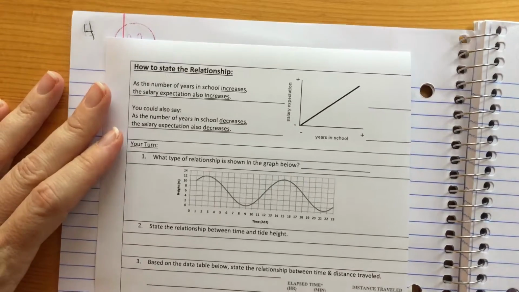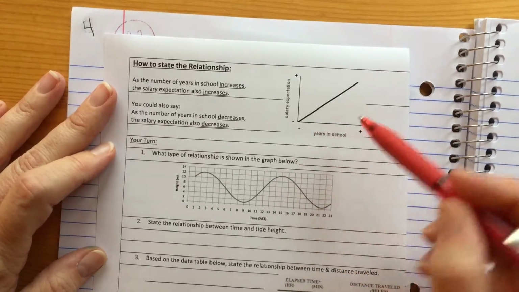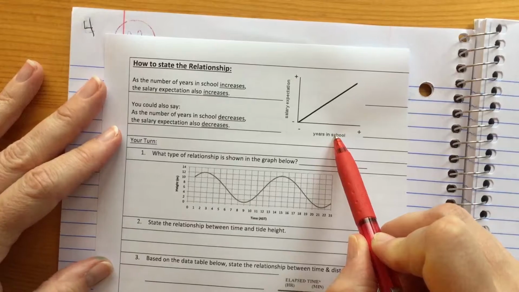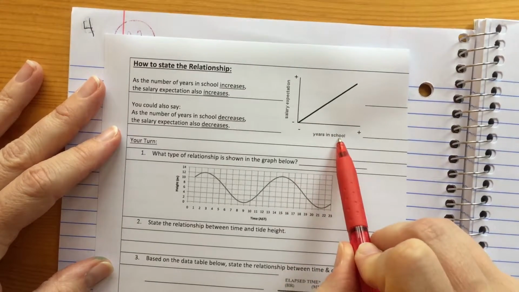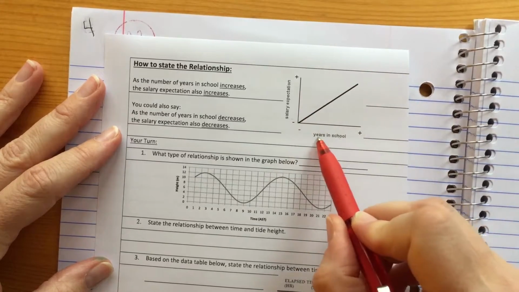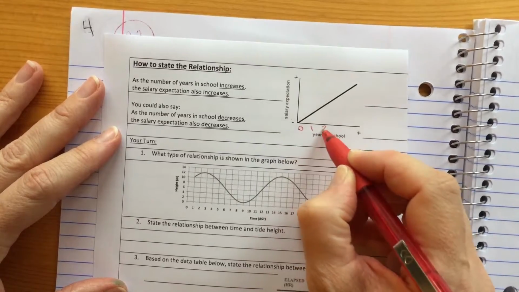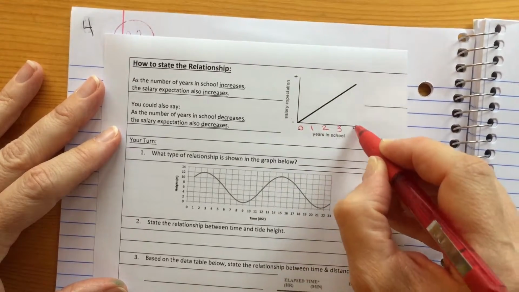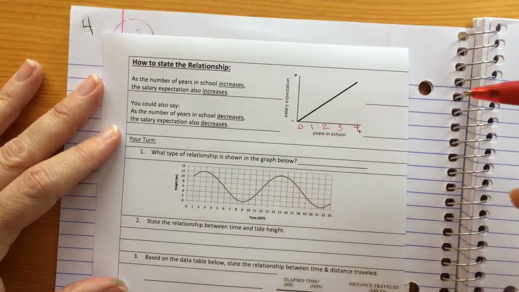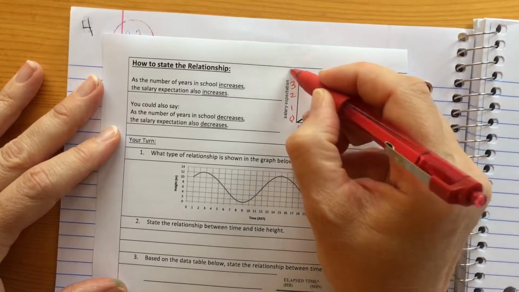When we are looking at graphs in earth science, a lot of times our graphs will look like this, and I might ask you to state the relationship between the number of years in school and salary expectation. So if you look at the number of years in school, and again, if you put numbers here the way we learned when we did this on our types of relationships notes in the input page, and if you choose, put a 4 up there.